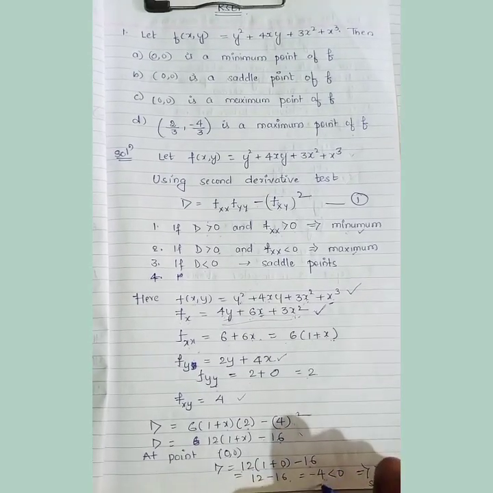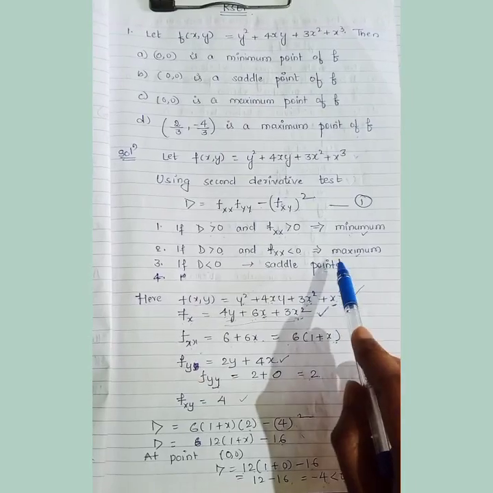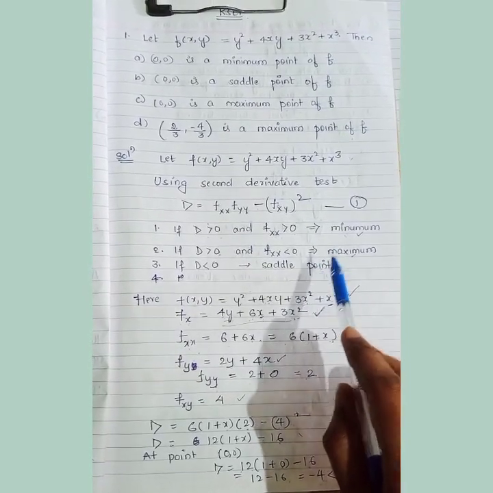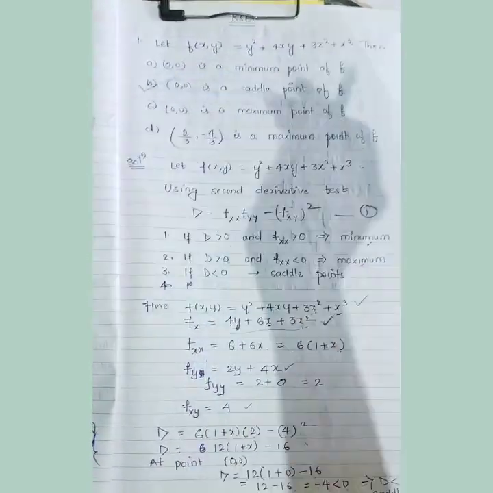Whenever D is less than 0, which option is going to be correct? Saddle point. You are going to get a saddle point, not a maximum point. So at the origin you are going to get the saddle point. That's why option B is going to be correct.